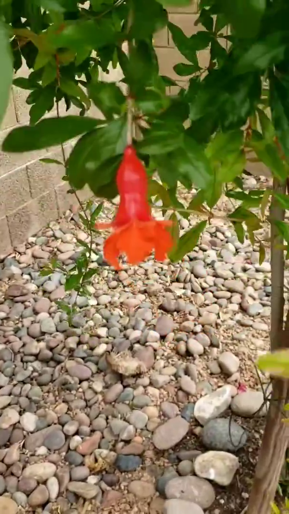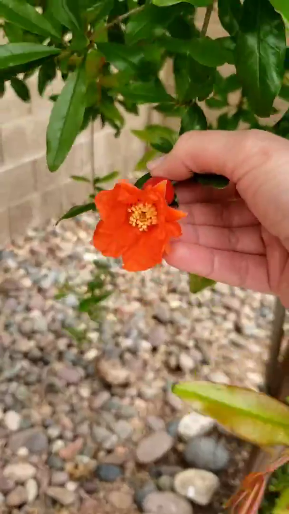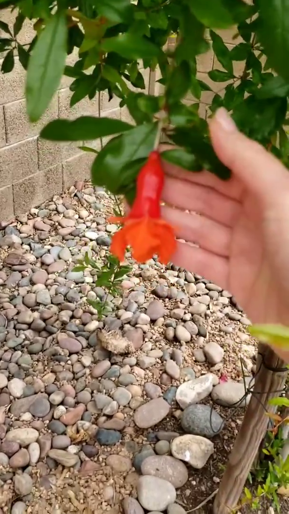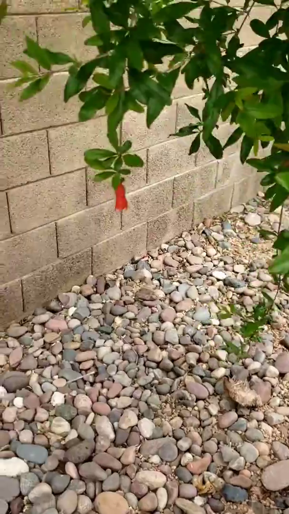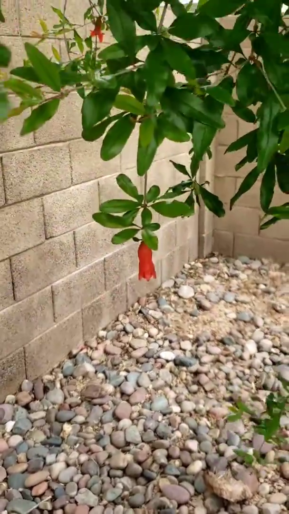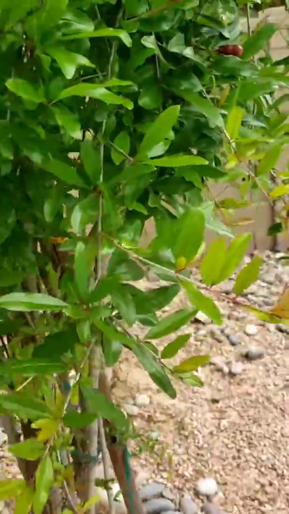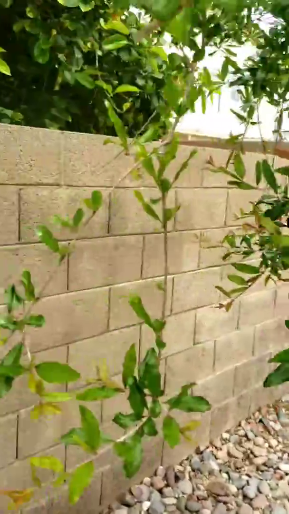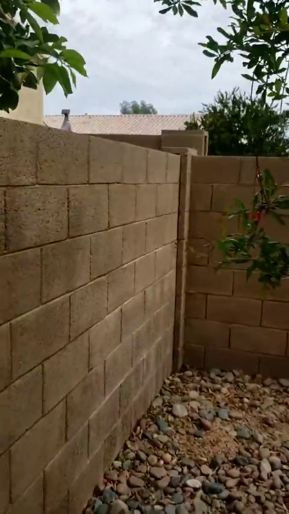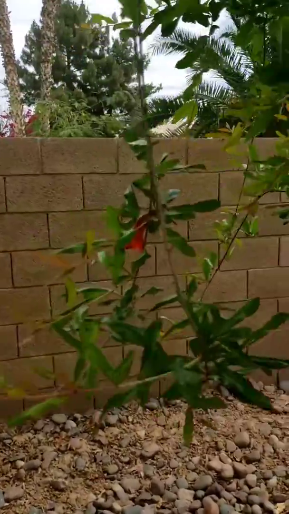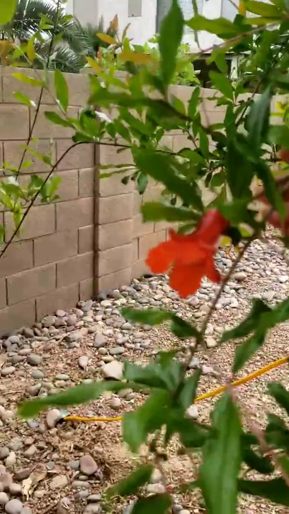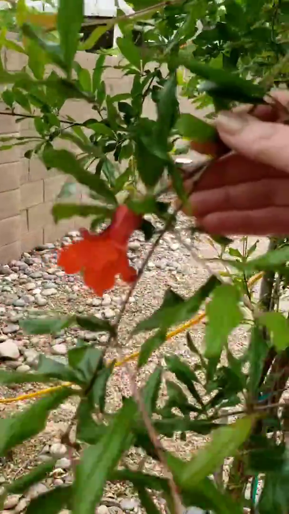So look at this flower. Isn't that pretty? I've never seen a tree with flowers like this before. And when I look, there's a whole bunch of flowers. Look at this one starting. Let's see if there's any over here. Oh, here's one. It's kind of dark out here because it's cloudy.